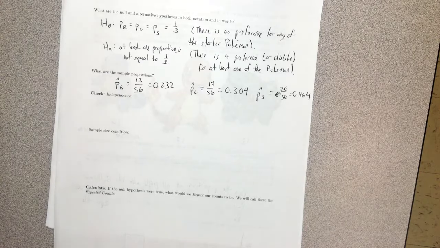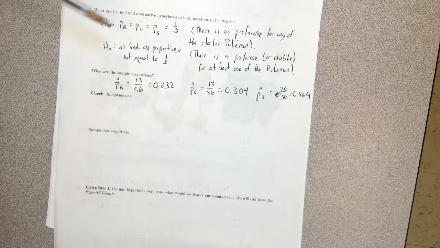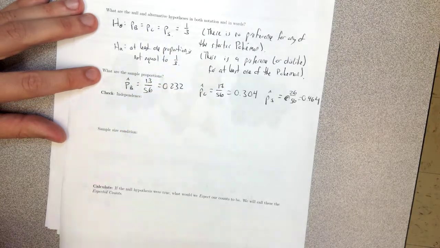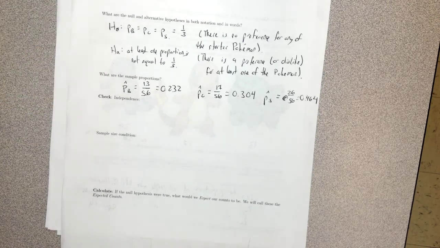That's our prepare step. We can see how it's pretty similar to the prepare step when we just had 2 different categories for our categorical variable. It's a little bit longer in that now we have 3 proportions that we have to specify in our null hypothesis, but otherwise the step is pretty similar. In the next video, we'll go through the check for this hypothesis test, as well as the calculate step, to see how much evidence we actually have that there's a preference for one of the starter Pokemon here.